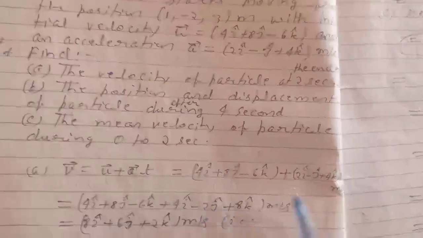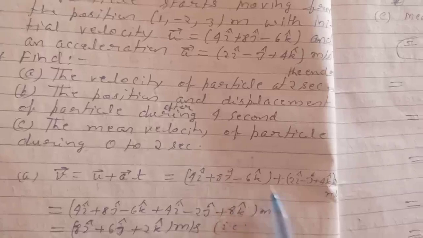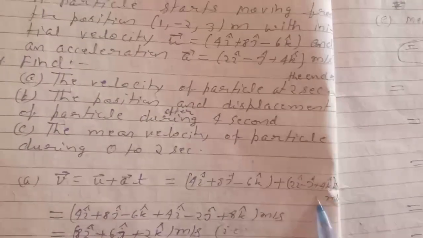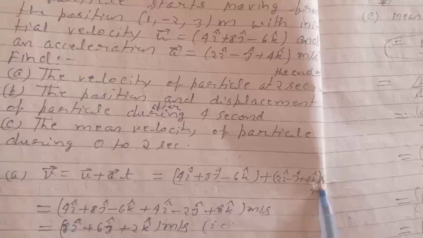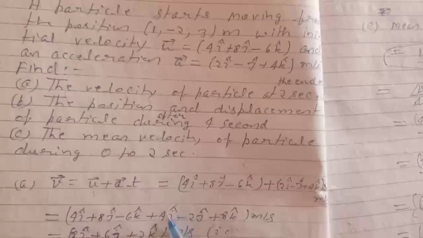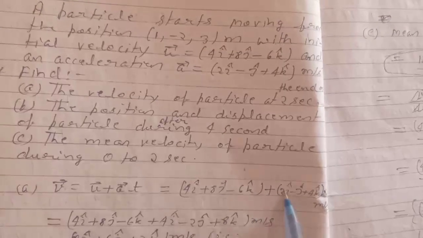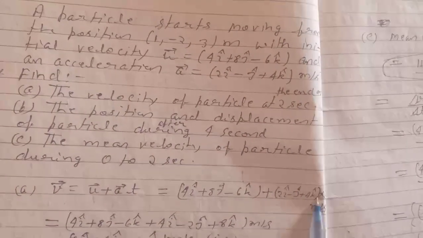Solution: here v vector equals u vector plus a vector into t. Putting in all the values, u vector is 4i cap plus 8j cap minus 6k cap, plus (2i cap minus j cap plus 4k cap) into t meter per second. T is given here as 2, so it is multiplied by 2.